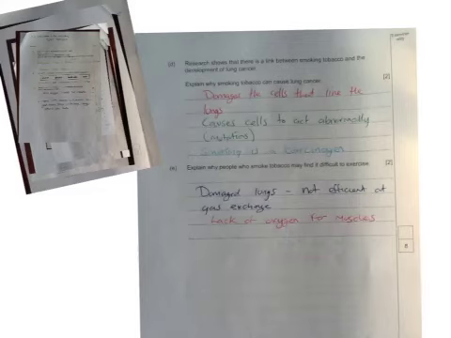Yeah, that oxygen getting round the body is not going to be as much as if you weren't a smoker. And that is that. 10 minutes 35.